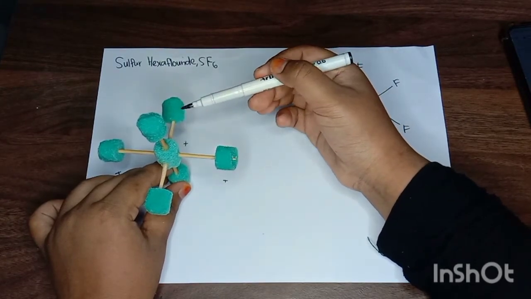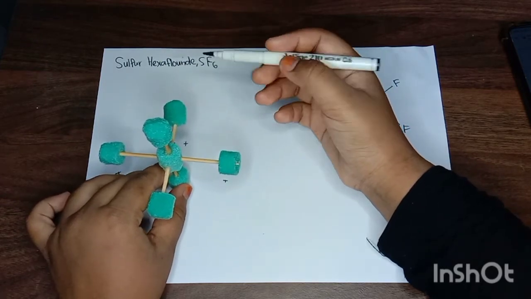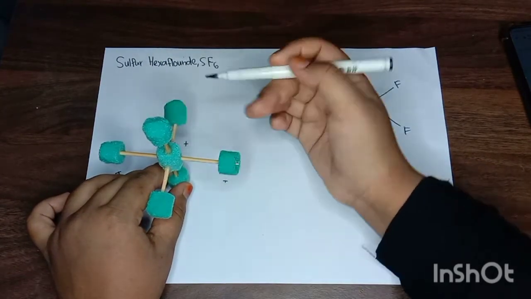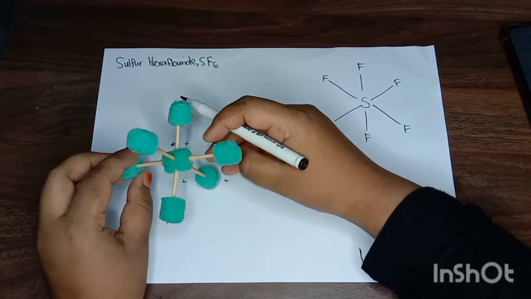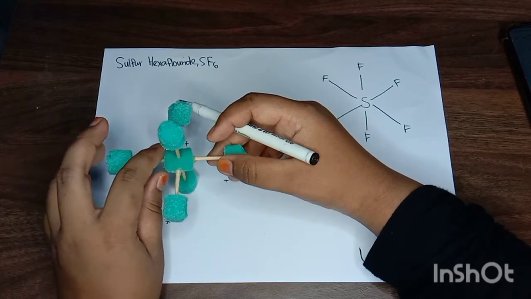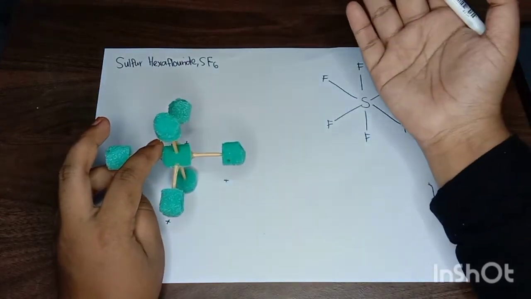I will rotate 90 degrees from the top to here, and look, I will get the same configuration.